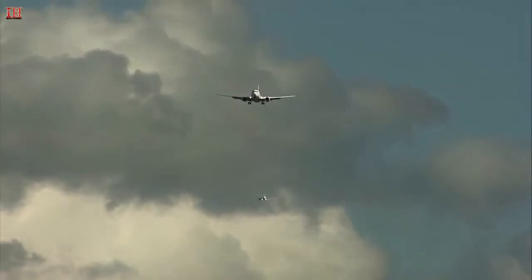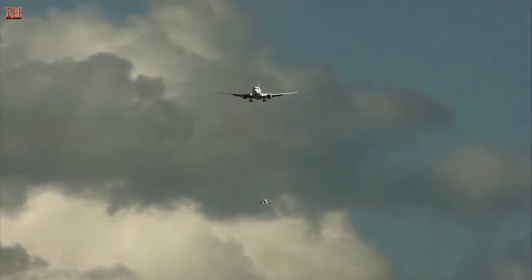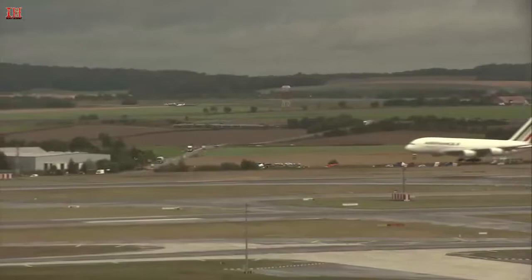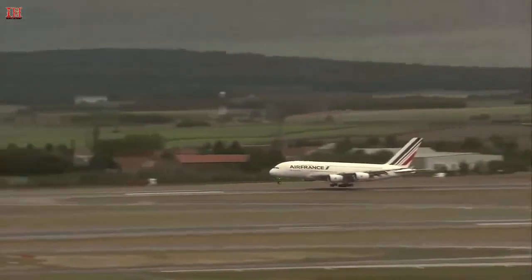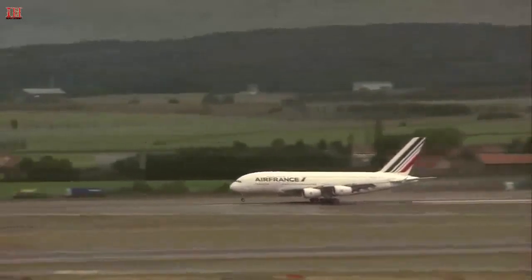The ILS refers to an instrument landing system used in airports all around the world. With ILS, landings are managed safely in all weather conditions.